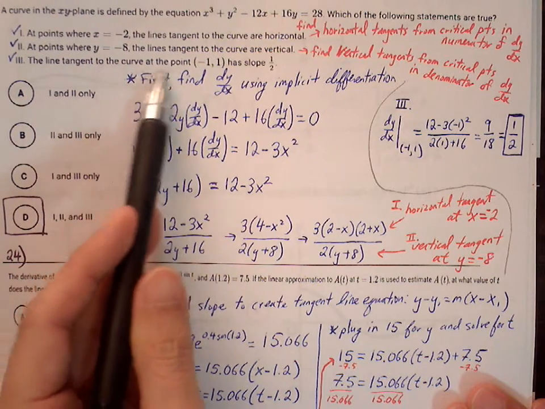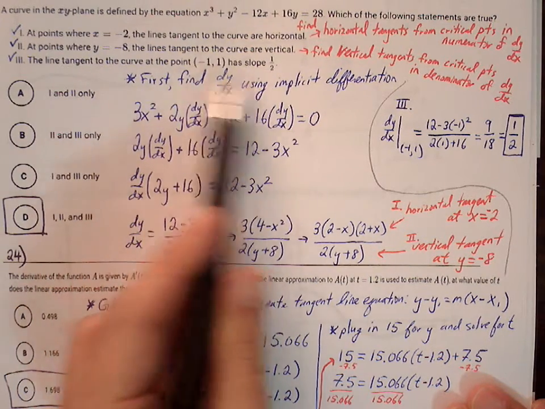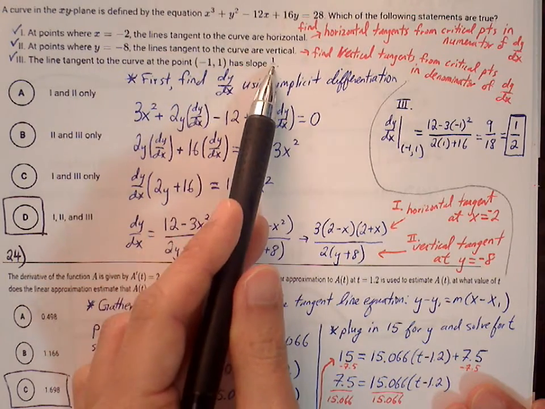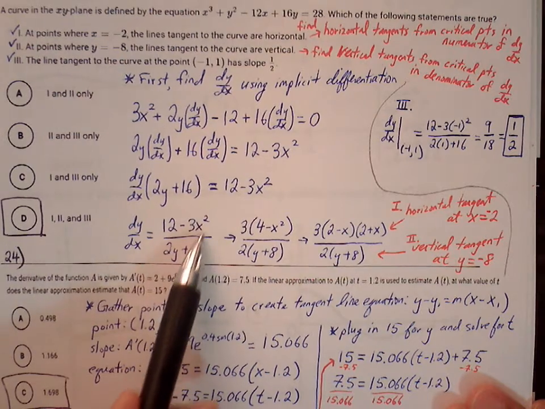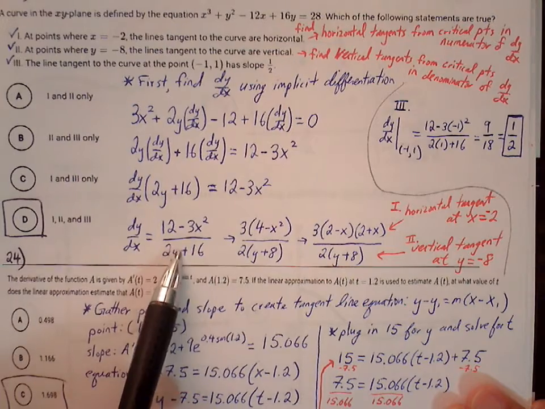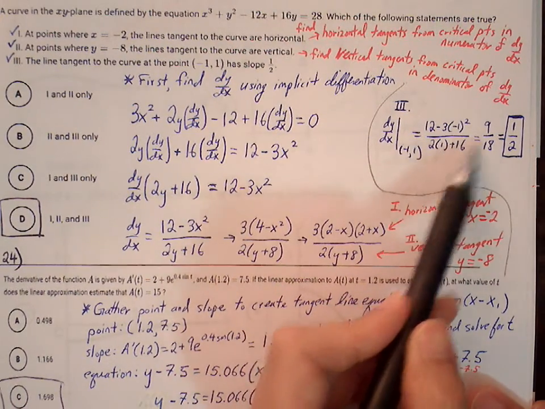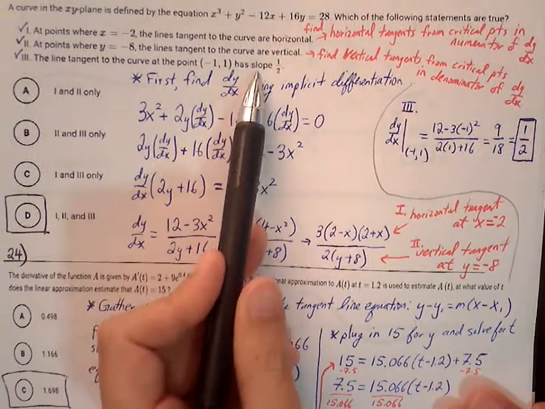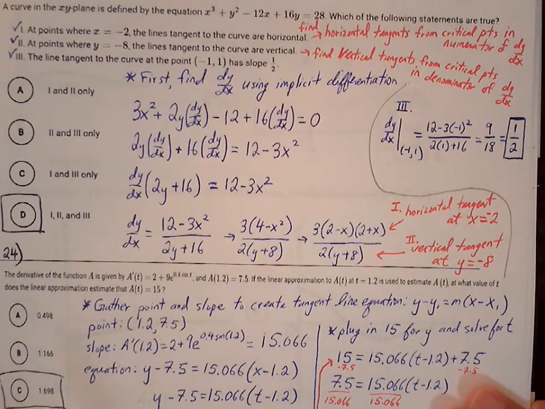And then the third statement, the line tangent to the curve at -1, 1 has slope 1/2. So if I plug -1, 1 into my derivative equation, I should get a slope of 1/2. So I take my derivative equation, plug -1 in for x and 1 in for y. I have that here. And that gives me 12 minus 3, which is 9. 2 plus 16 is 18. 9 over 18 is 1/2. That is also a true statement. So all three statements are true. Answer choice D.